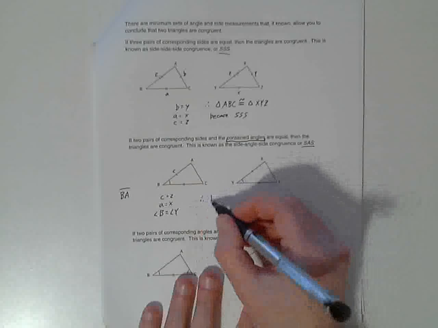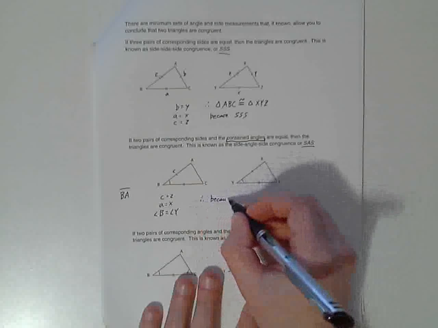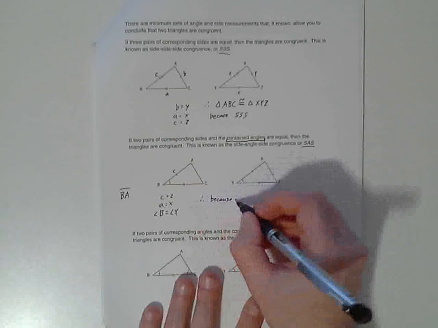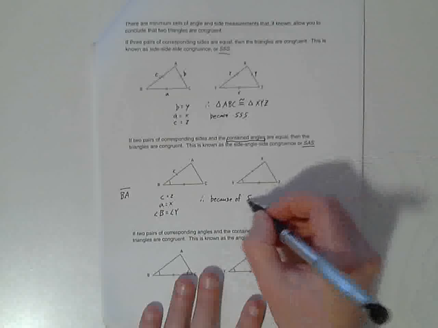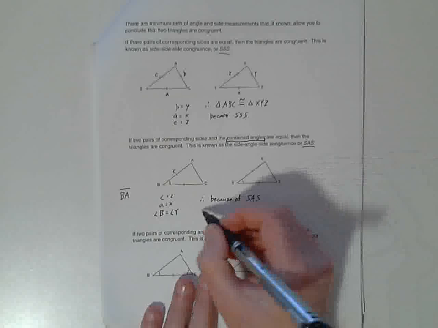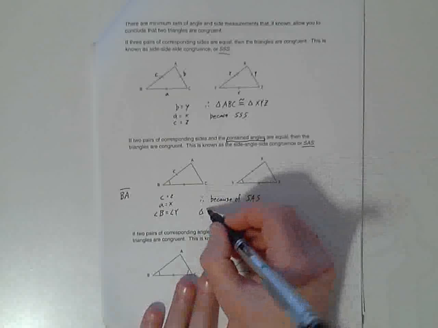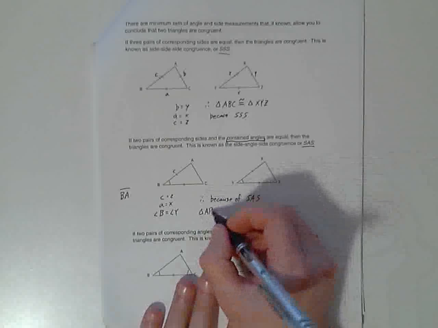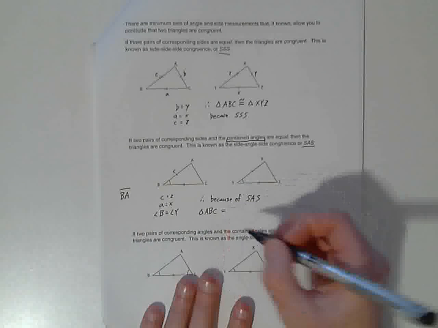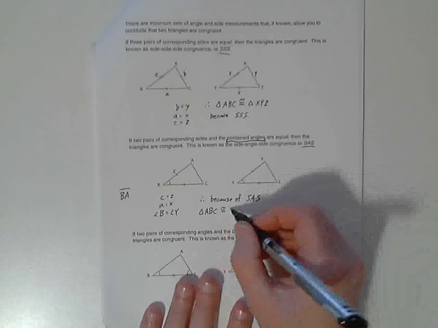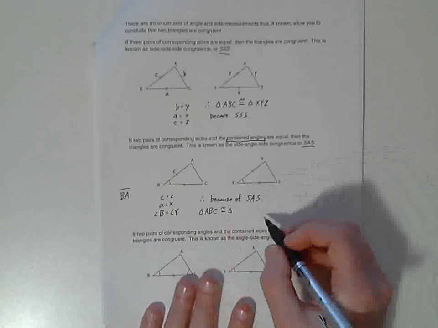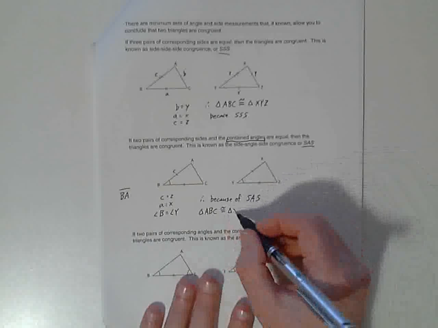So therefore, because of SAS, triangle ABC is equal to, congruent with, triangle XYZ.